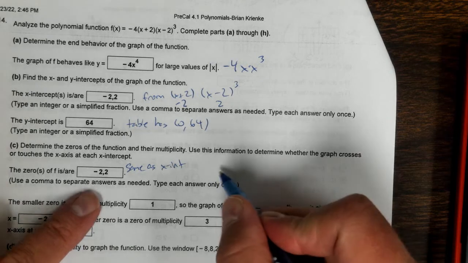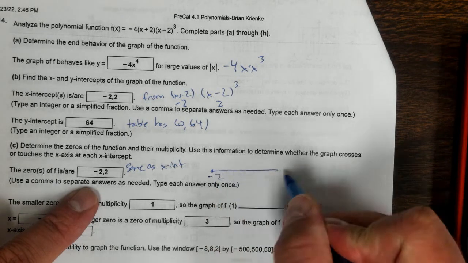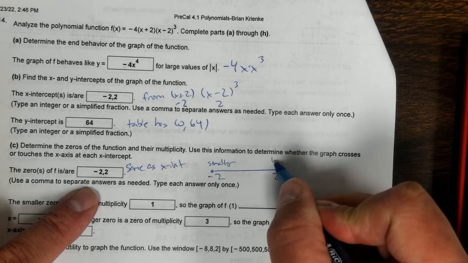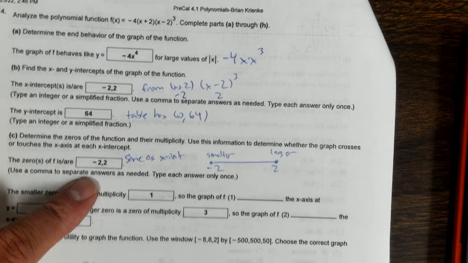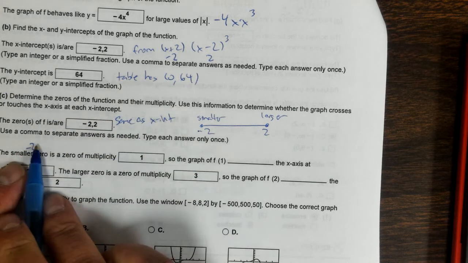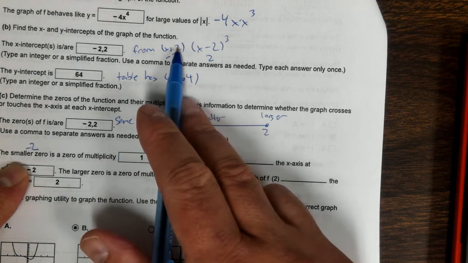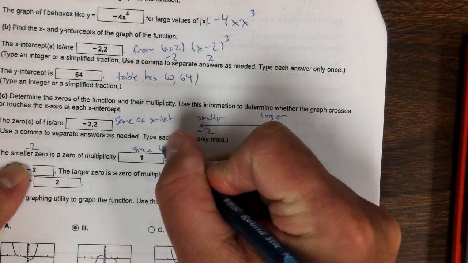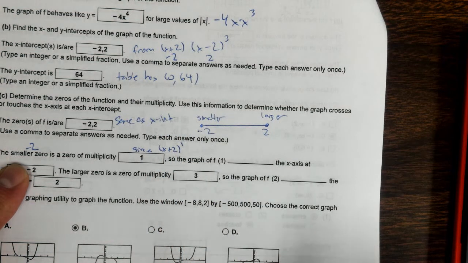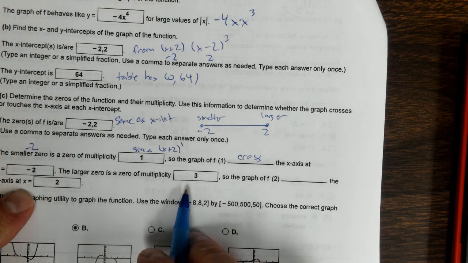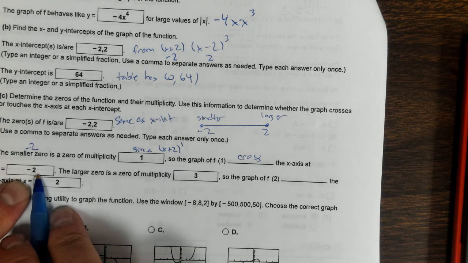Then when you think of negative 2 and 2, negative 2 is the smaller, and 2 is the larger. So the smaller one is negative 2. That has multiplicity 1 because it's x plus 2 to the first. And so that crosses. So you got to find where it says crosses. And then that happens at x equals negative 2.